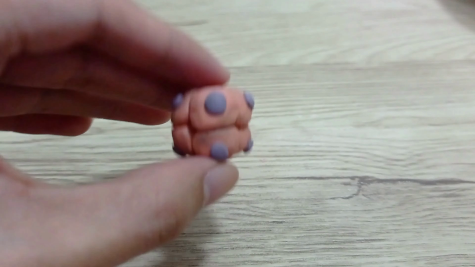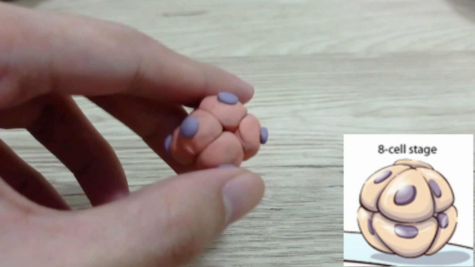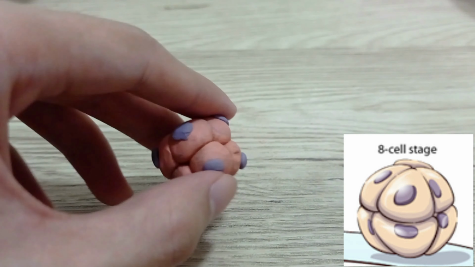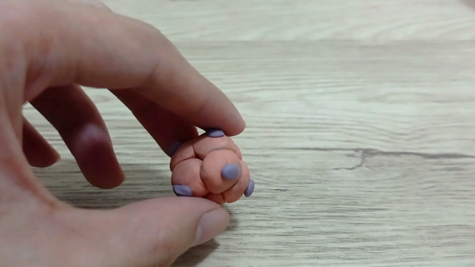Now that I'm done with the 8-cell stage, I'm ready now to move on to the next stage, which is the morula stage. Here is the comparison of my work and the internet source that I found. This model has a radial symmetry, a cleavage that is commonly found among echinoderms and Ophiuchus.